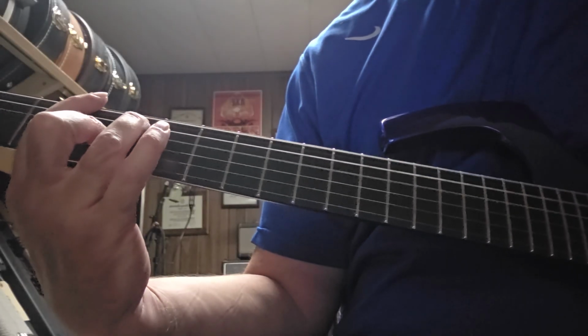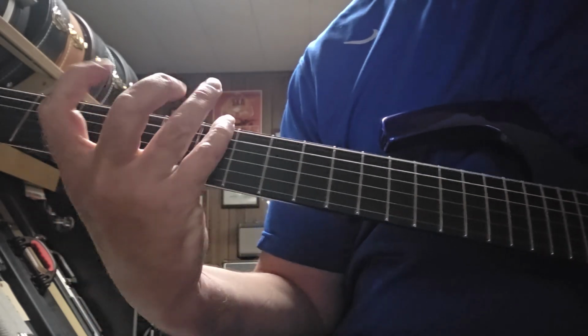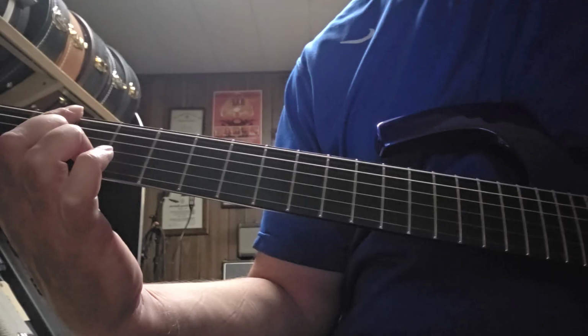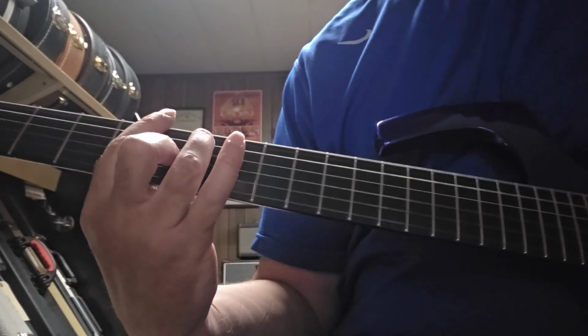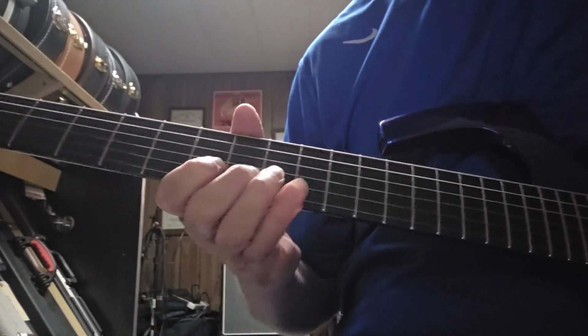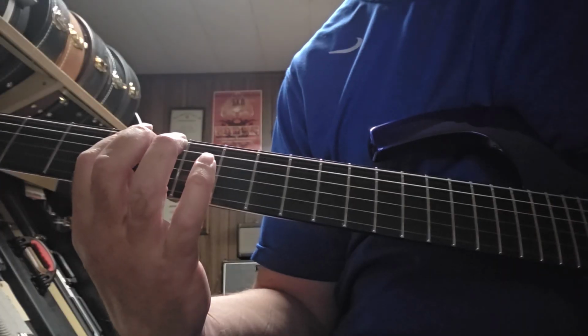And then it goes to G7. That's the same shape I just taught. And when it goes to the A7, that's the same shape I just taught.